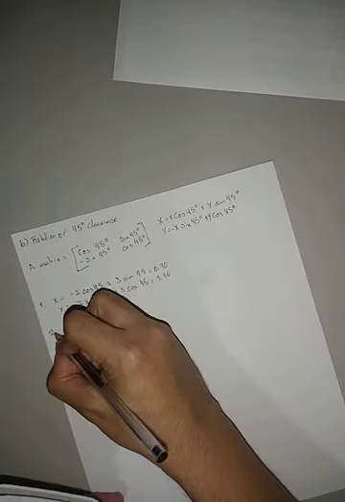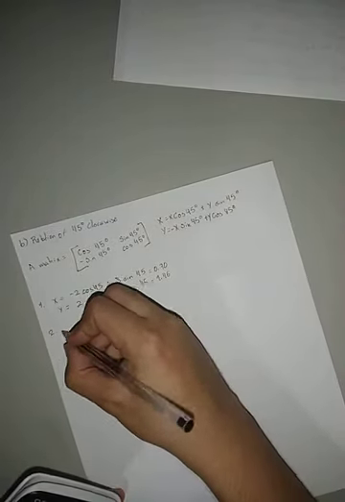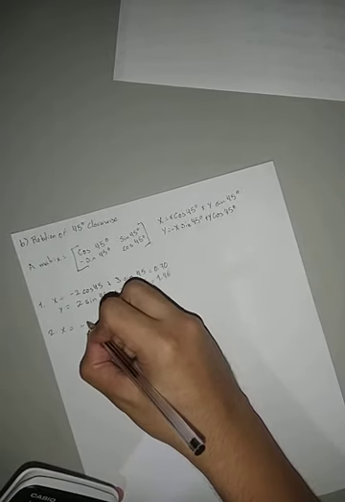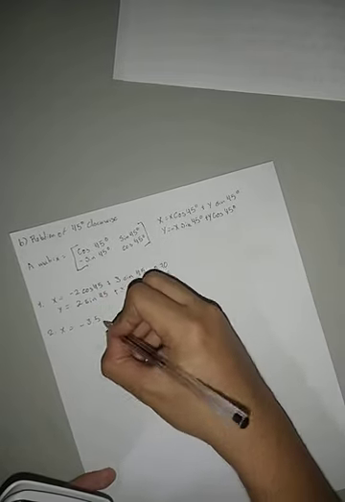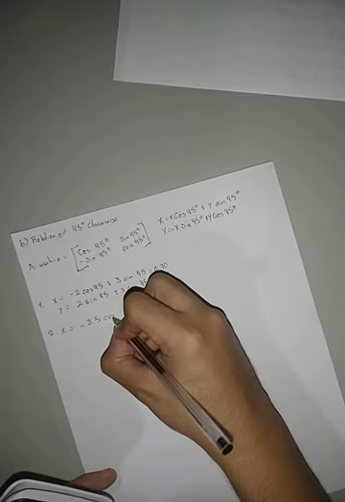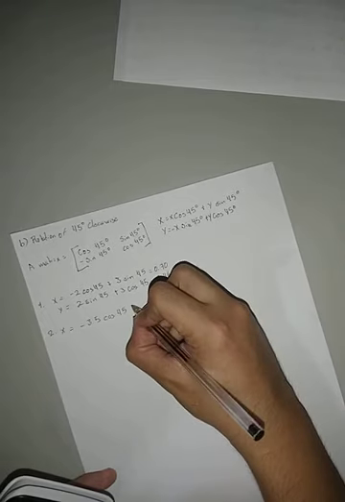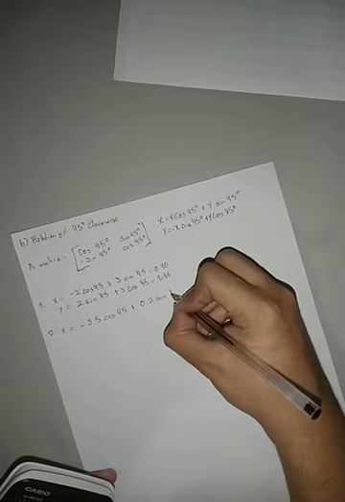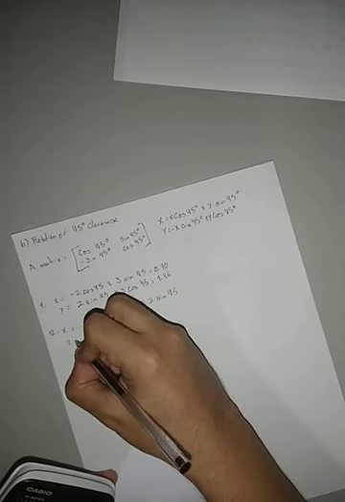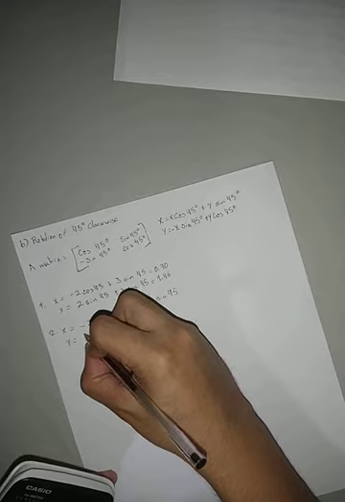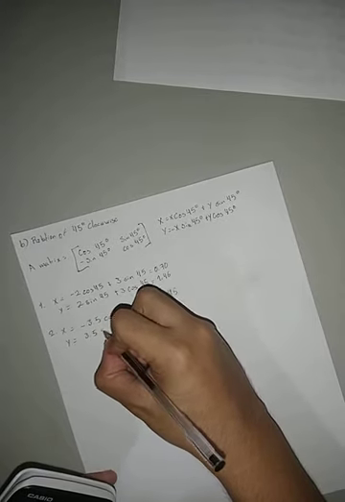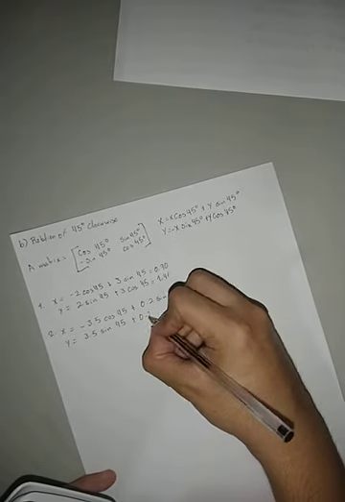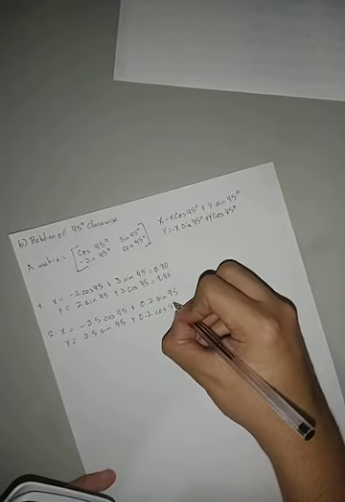For the second point, this will be x equals to -3.5 cosine of 45 degrees plus 0.2 sine of 45. For y, it's equal to 3.5 sine of 45 plus 2 cosine of 45.